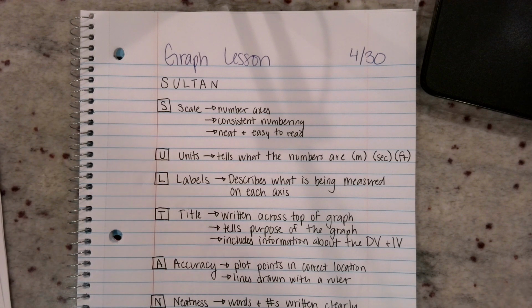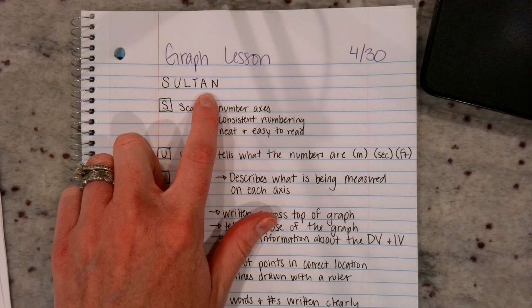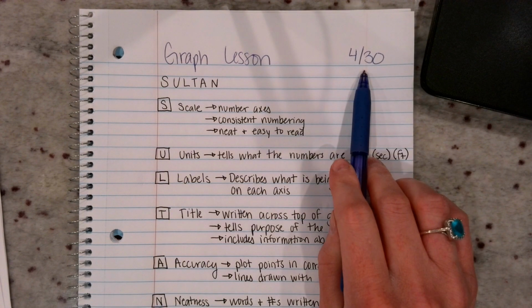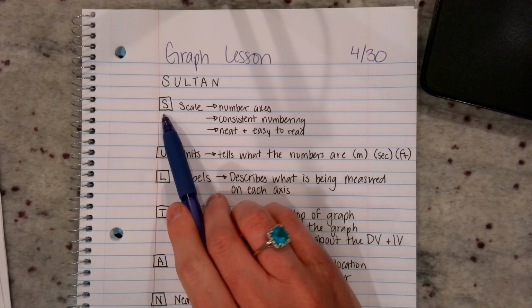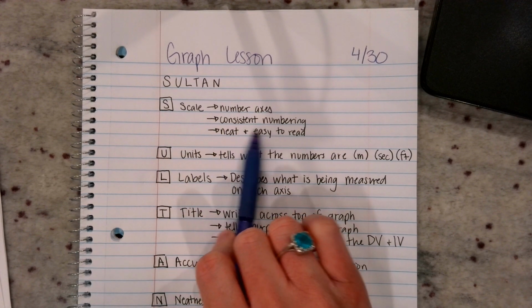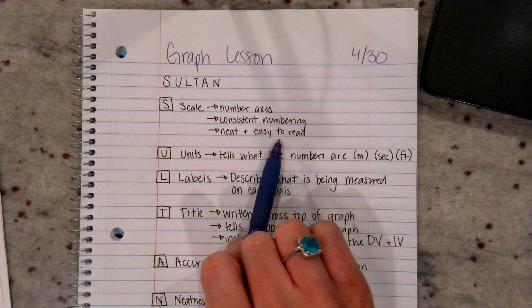Okay, so like I said before, this is going to be a review of what you covered in science. And I know that you've talked about bar graph, line graph, and circle graph in science. And you talked about SOLTN, an acronym to help you remember everything to include when you are making a graph. So graph lesson, and today's the 30th. Remember that the S stands for scale. You have number axes, consistent numbering. It's neat and easy to read.